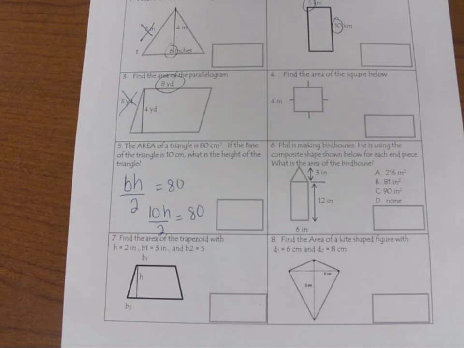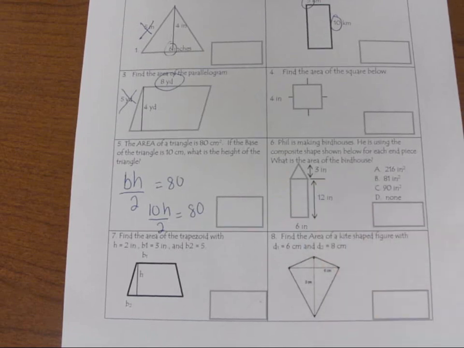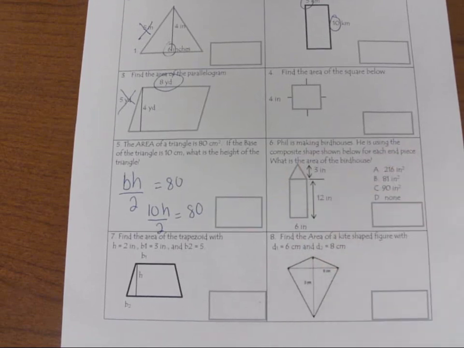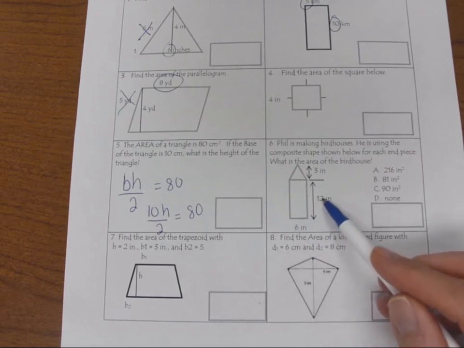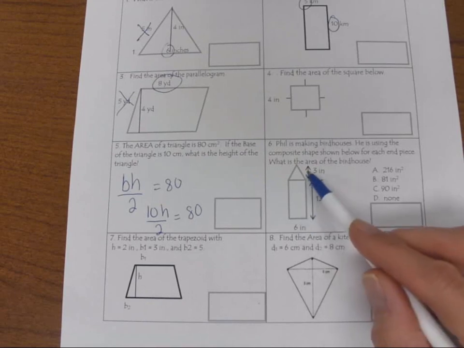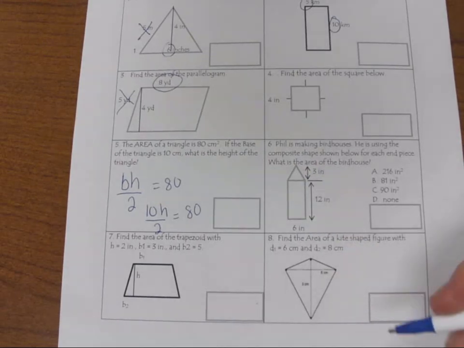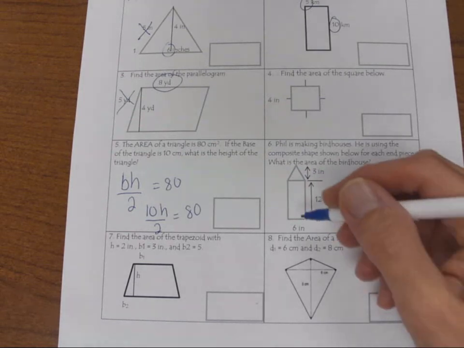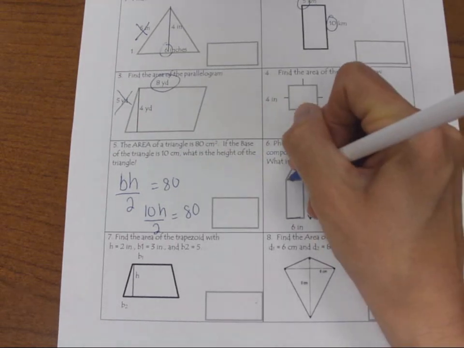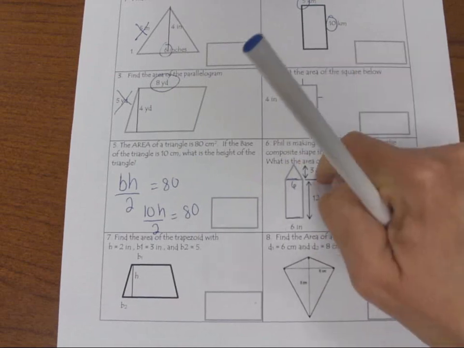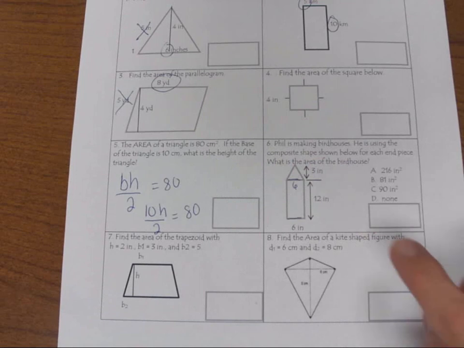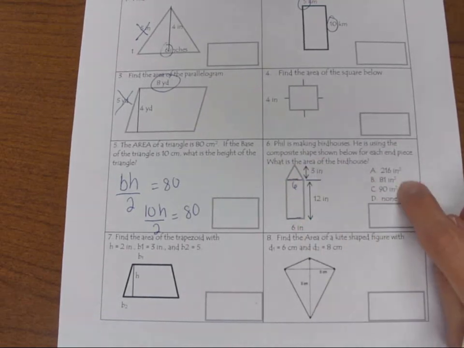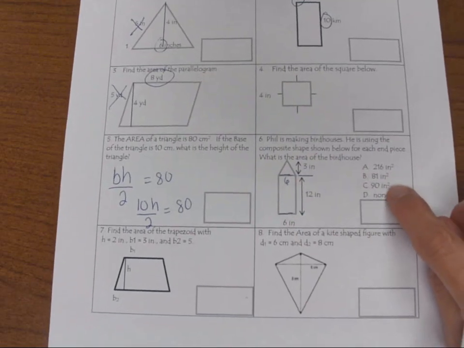Okay, number 6, it's a composite figure. It's a birdhouse, but it's composite. You have to find the area of the triangle and the rectangle. Let's do the rectangle first. The rectangle is still base times height. Put your answer inside the rectangle. The triangle is still base times height, cut it in half. Remember, if this line is 6 right here, this is also a 6 right here for your triangle. Your height is 3 for the triangle. Base times height, cut it in half. Put your answer there. Add the 2 together, and you have your composite area, or the area of the composite shape here.